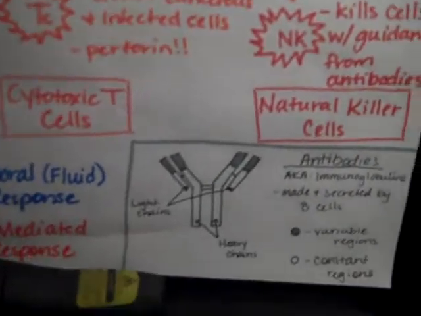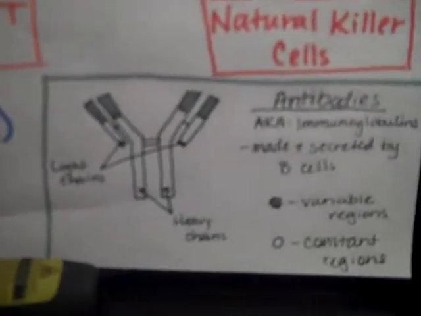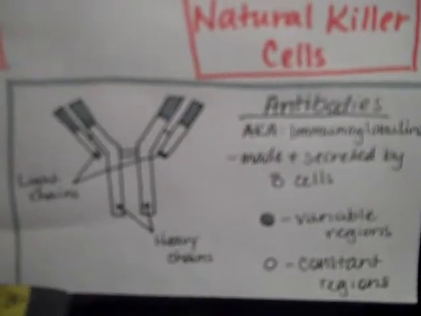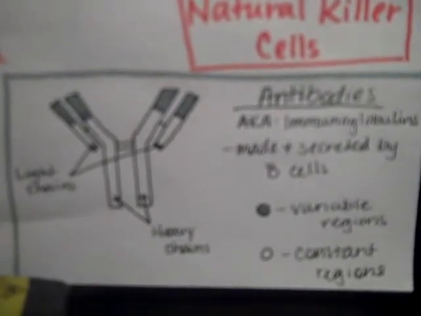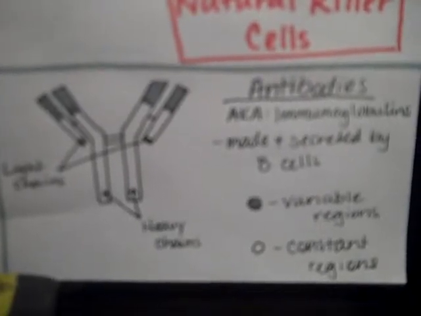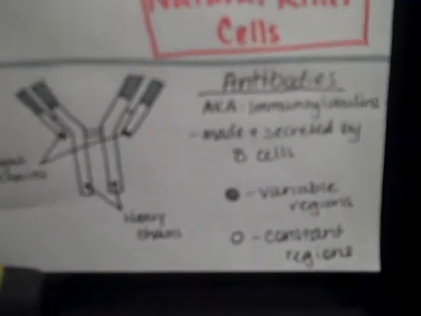All right, if you're unsure about an antibody, we covered this in some of the classes that we had time for, and some of them we didn't. I'll leave this on here so you can see it. Antibodies are kind of Y-shaped, kind of a double-legged Y. They are also called immunoglobulins.